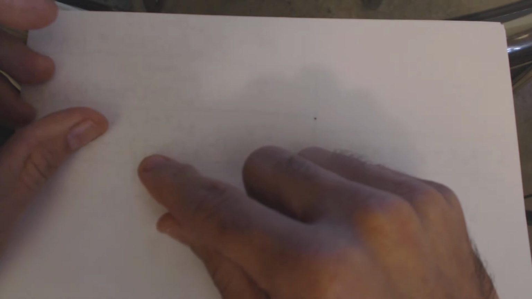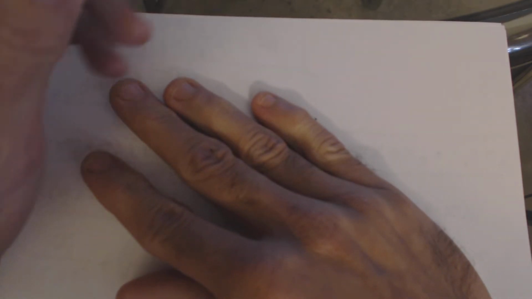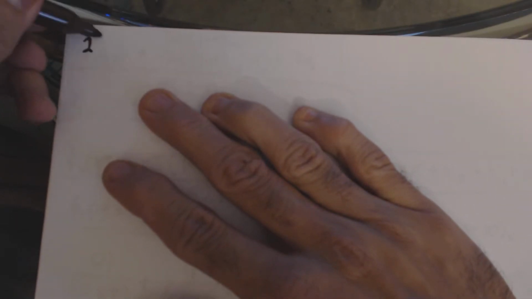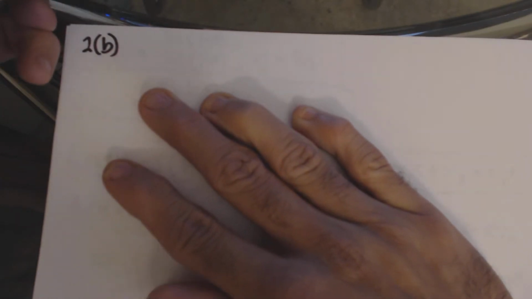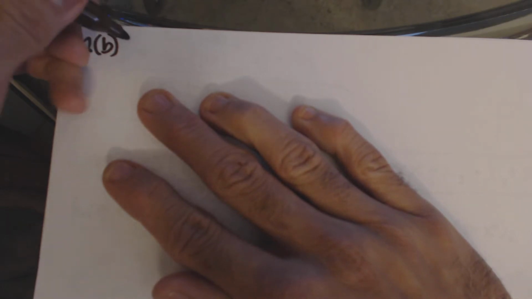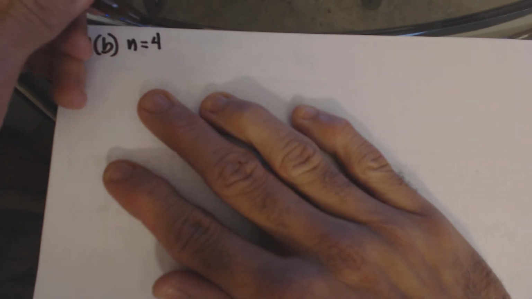All right, we're continuing on with reading portion. The first set of problems, exercise 9.5. This is problem 2B. We're supposed to find the first 5 terms of the Maclaurin series. So n equals 4.